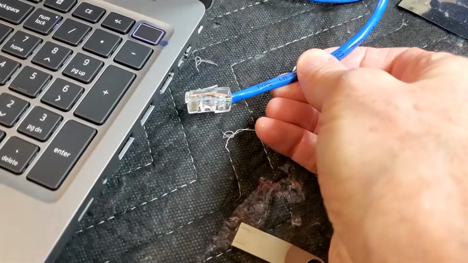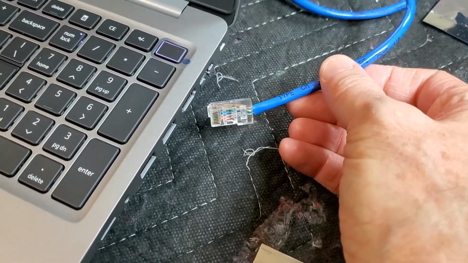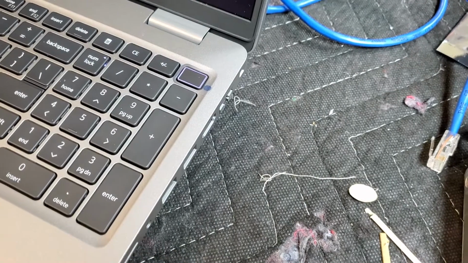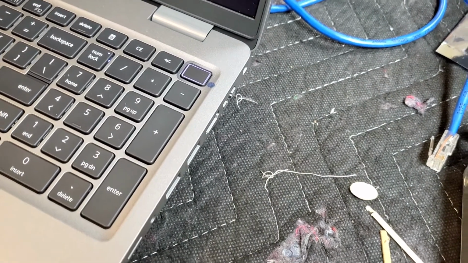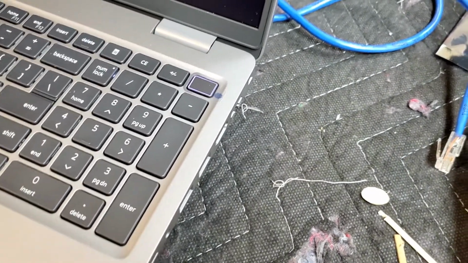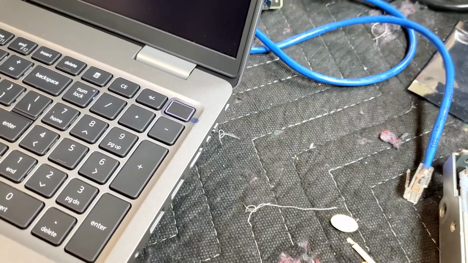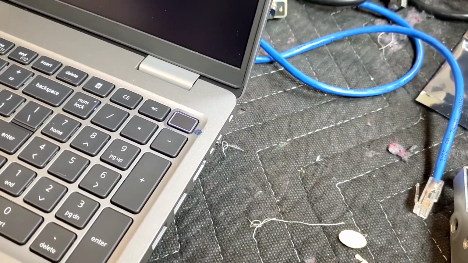And a quick note, do not have your network plugged in. Don't let it get access to the internet during this whole procedure. You're going to plug that in at the end and let Windows get access to updates at the very end of all this.